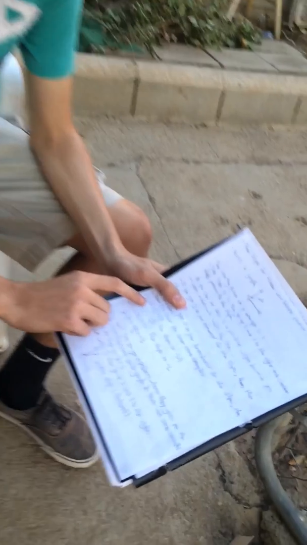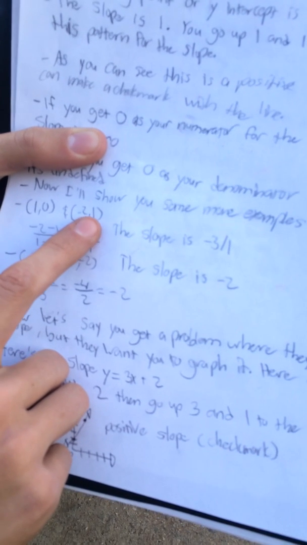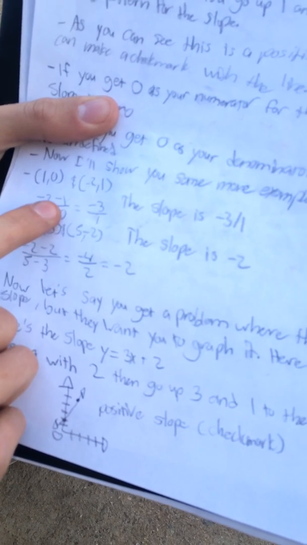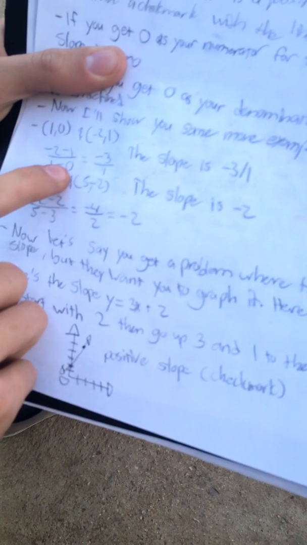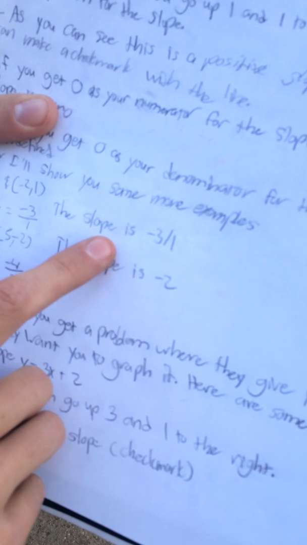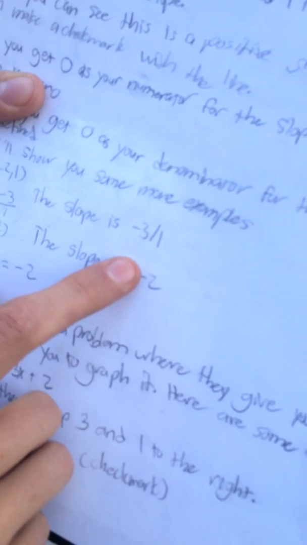Here I use the coordinate points (1, 0) and (-2, 1). We plug them into the same expression: -2 minus 1 over 1 minus 0. That'll be equal to -3 over 1, therefore the slope of this expression is -3 over 1.